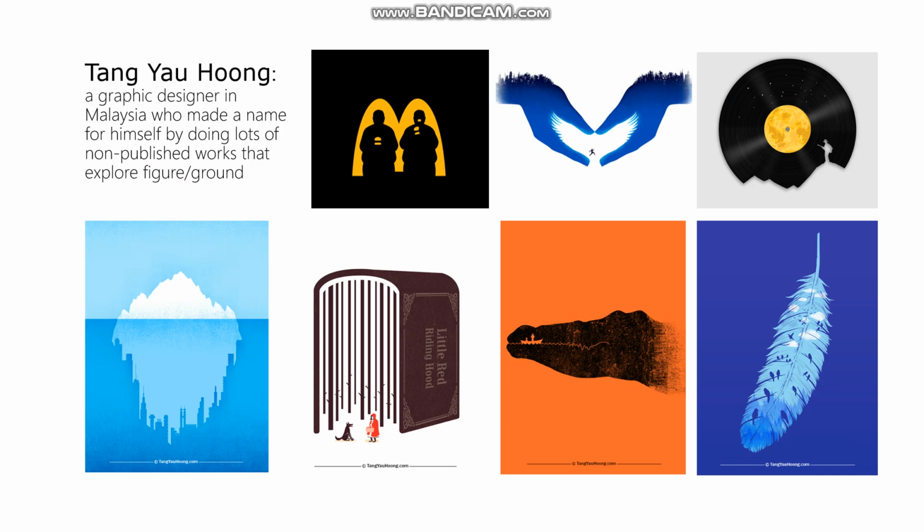So as I was doing research about 4 years ago on thinking about positive and negative shapes, one illustrator slash designer kept popping up, a man named Tang Yau Hoong, and he's a graphic designer. When he first got out of art school, he struggled trying to get work, and so he started to make these pieces as a form of advertising himself. And as he made more and more of these illustrative pieces that play on design concepts, he found that the design concepts he really enjoyed playing with the most were figure-ground concepts. And he's become sort of synonymous with really clever plays with figure-ground relationships.